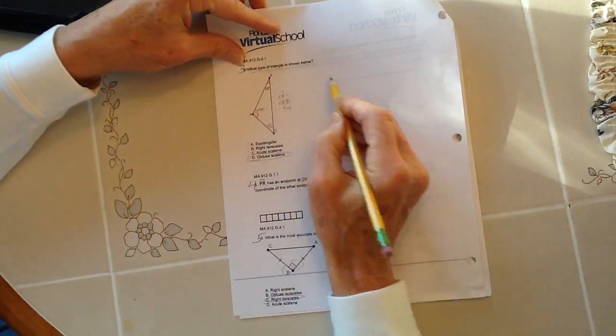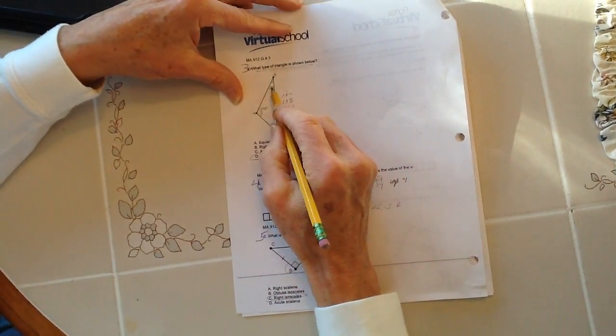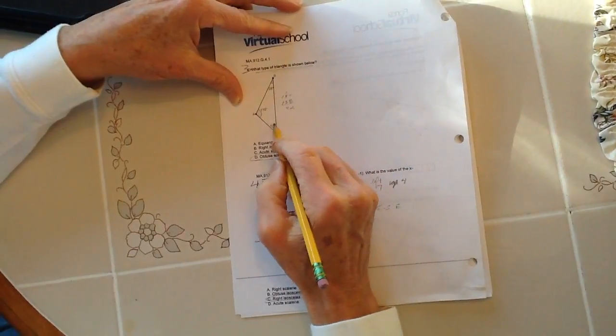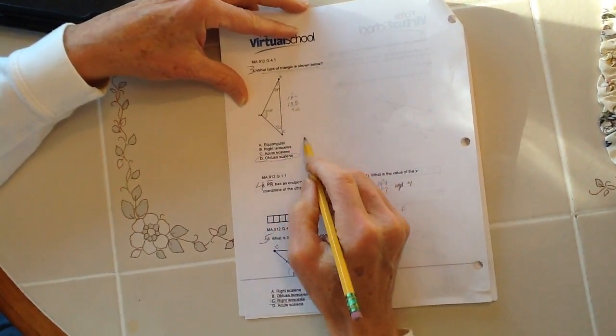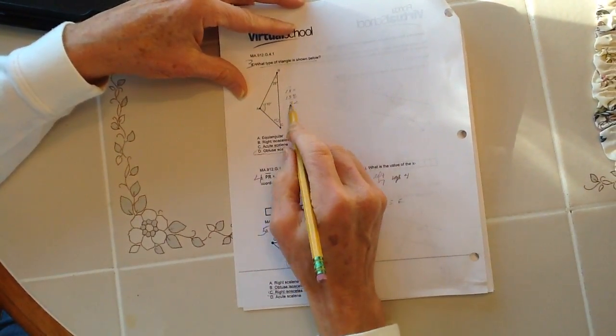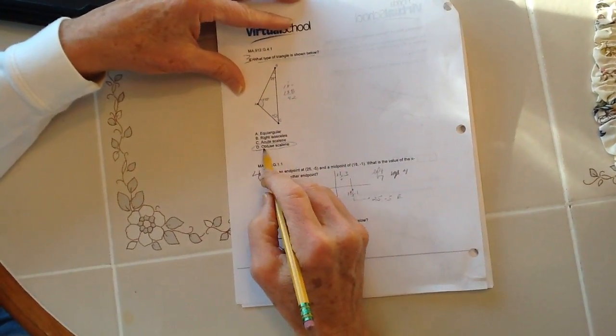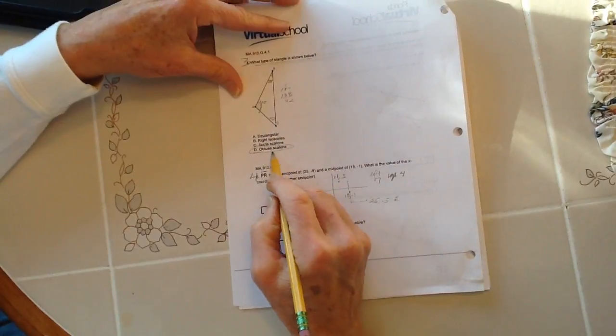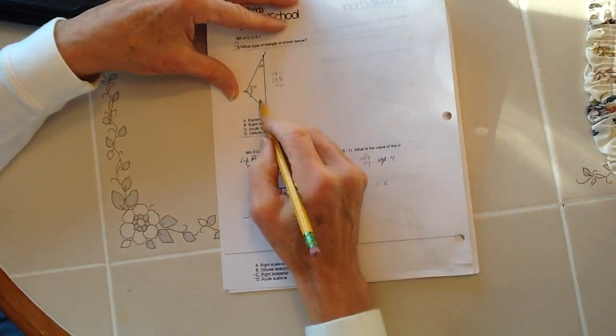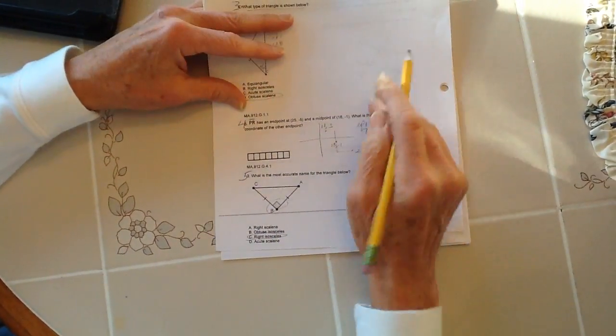What kind of triangle is shown below? As you notice, we got a 28 and 110, so we know the sum of the angles of a triangle is going to be 180. Subtract the addition of those, and you get 42. So you know it's obtuse and scalene, because all three angles are different, so it's got to be a scalene.